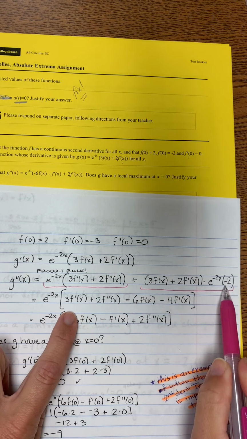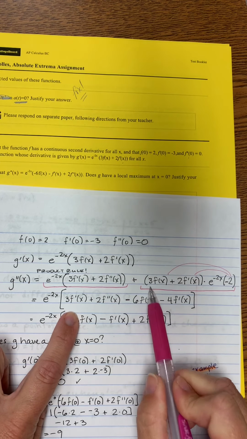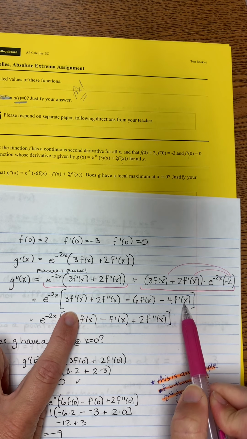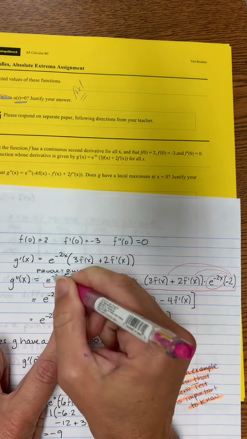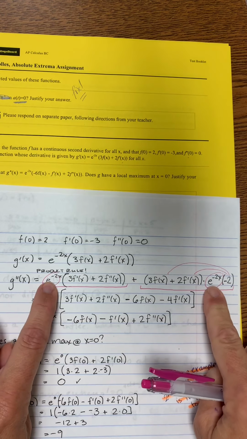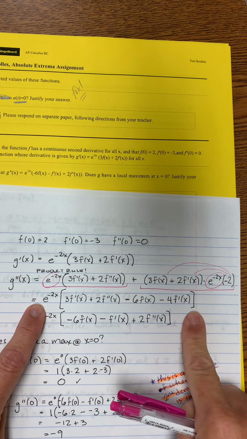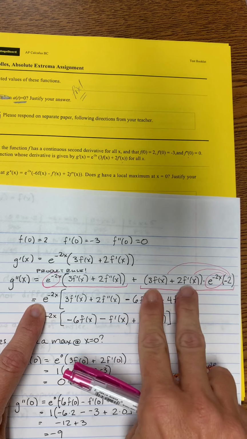And then this negative 2 has to get distributed to both of these things. So I have a negative 6f of x and a minus 4f prime of x. Again, that algebra is really gnarly, but I took an e to the negative 2x out of each term to the front, and everything that's left over I wrote down here. This is straightforward, but this negative 2 had to get distributed to both of those terms.